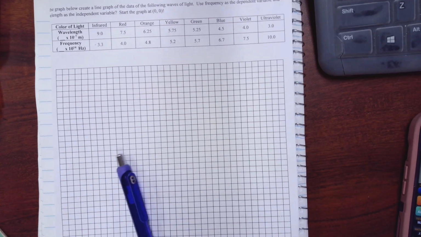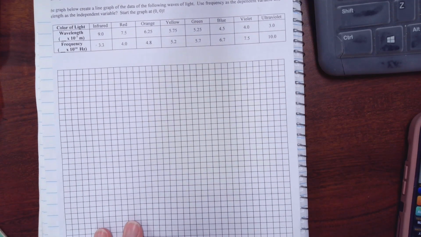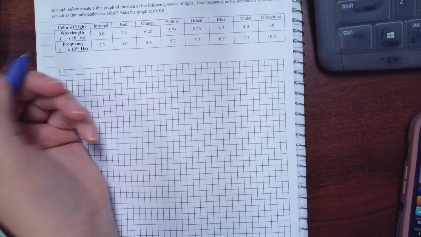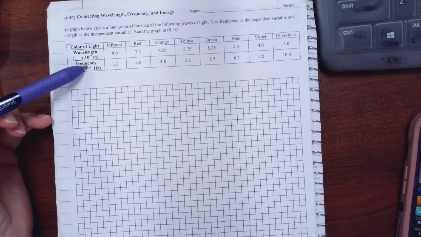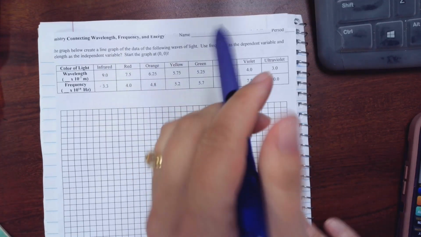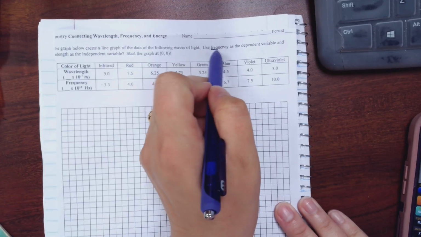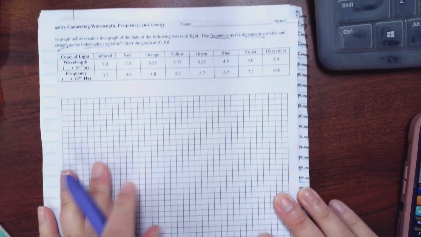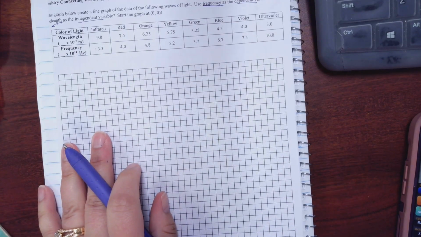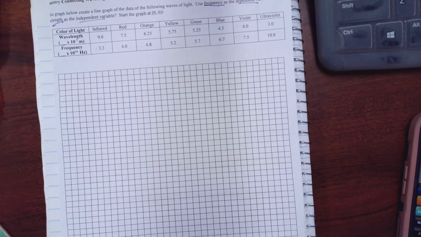Okay, so for our graphs, we need our title, which is going to be our x versus our y. In this case, we're really not entirely sure which one is the independent variable and the dependent variable, except for what they've told us. It says to use frequency as the dependent variable and wavelength as the independent variable. So the independent variable goes on the x-axis.